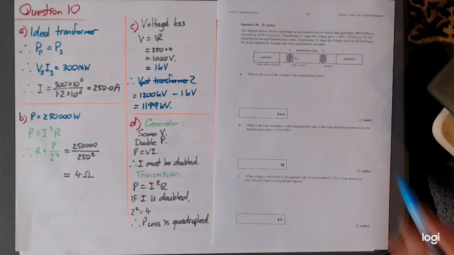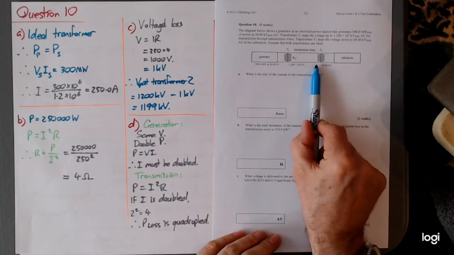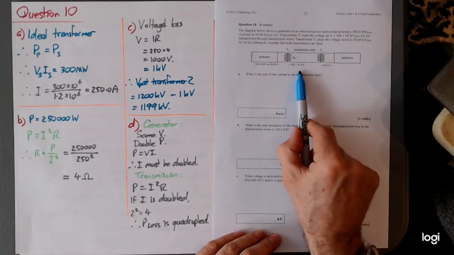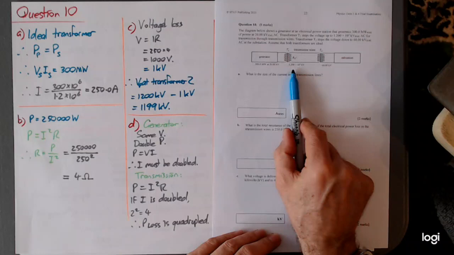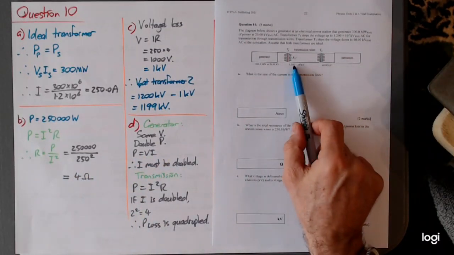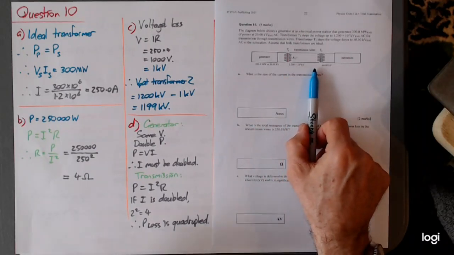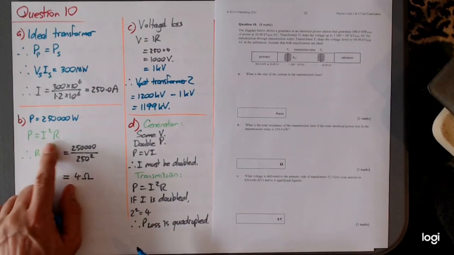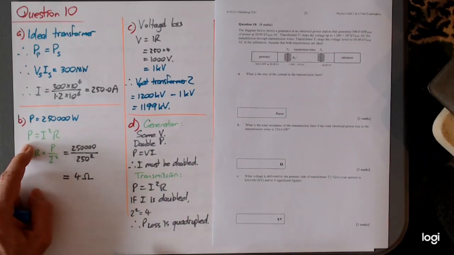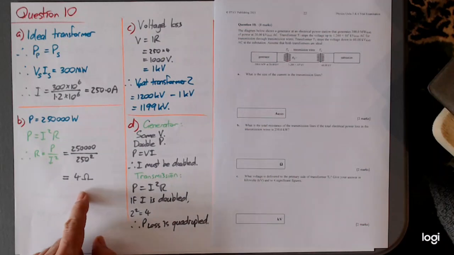Okay, so part B is asking how much resistance is in these transmission wires, and they've told you the power loss. From one end to the other end of these transmission wires, it loses 250,000 watts of power. All right. You know that the current stays the same. The way that they lose power is they lose voltage. Right? I stays the same, voltage goes down. So formula over here for power loss is P equals I squared R. We're trying to find the R. Power is 250,000, I is 250. We just found that out in part A. Do the math, 4 ohms.